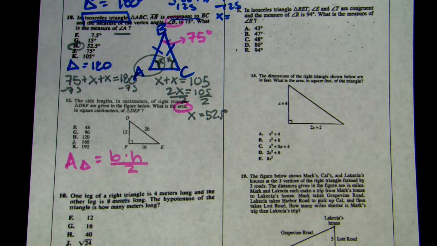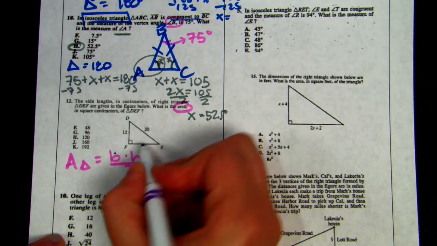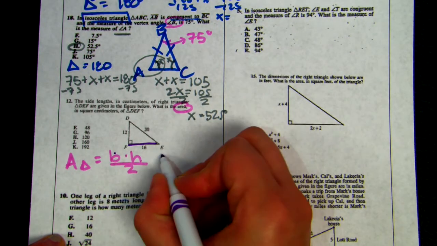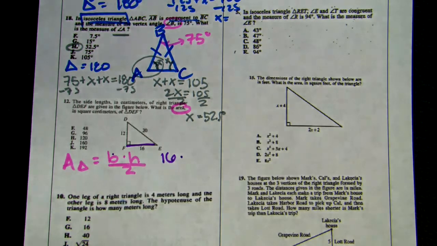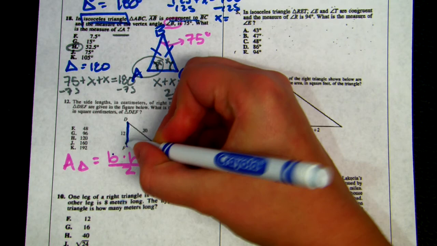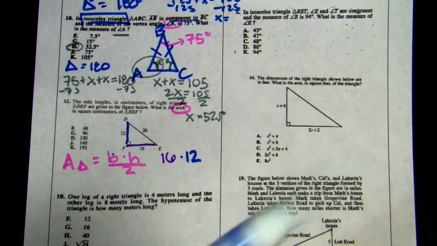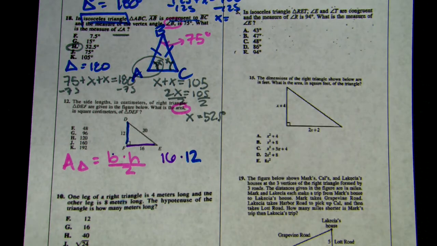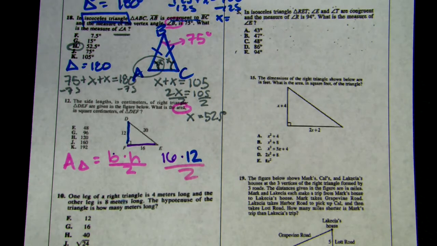So if I'm looking here, my base is going to be the part on the bottom, which is 16. So I'm going to have 16. My height is going to be how tall my triangle is, which is this one. And I'm going to divide all of that by 2. So I have 16 times 12 divided by 2. I'm going to do that on my calculator right over here. 16 times 12 divided by 2 gives me an answer of 96, which is what I got before as well, which is great.